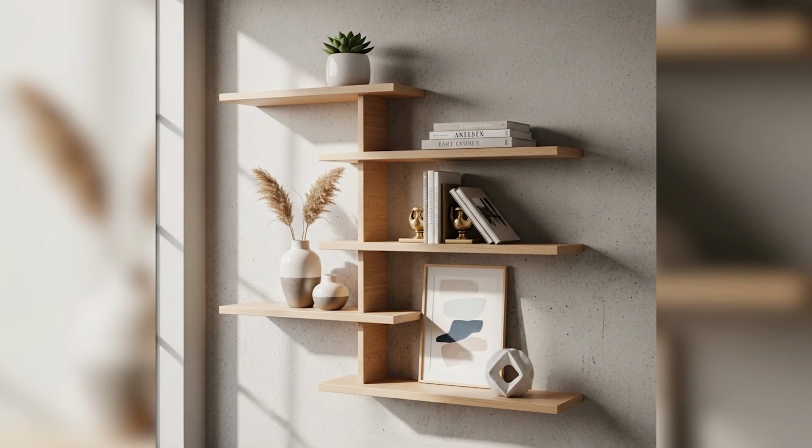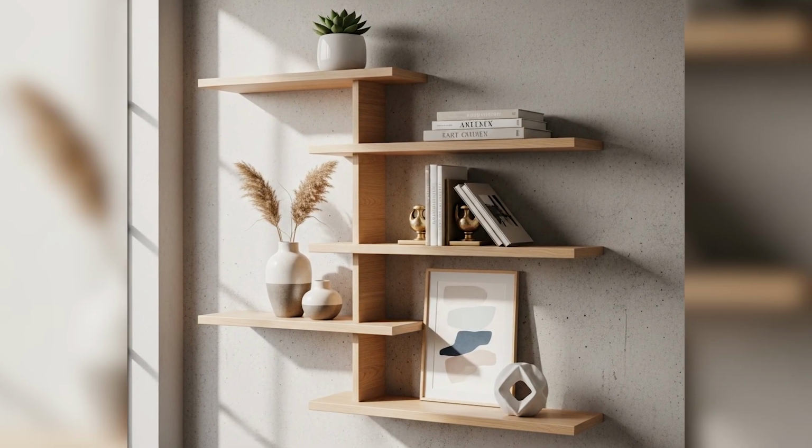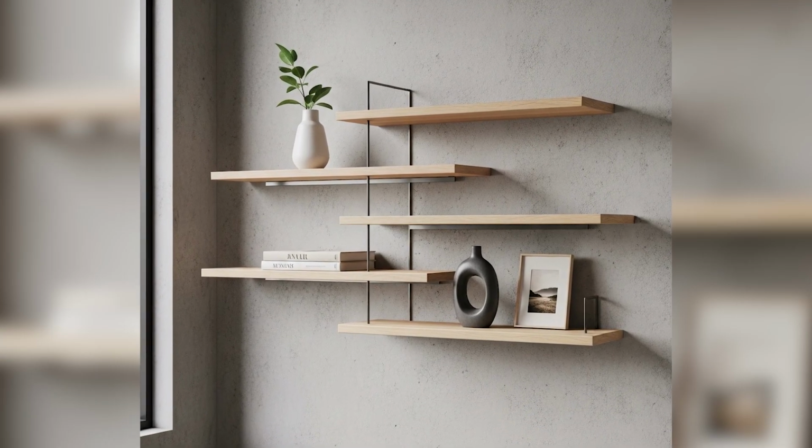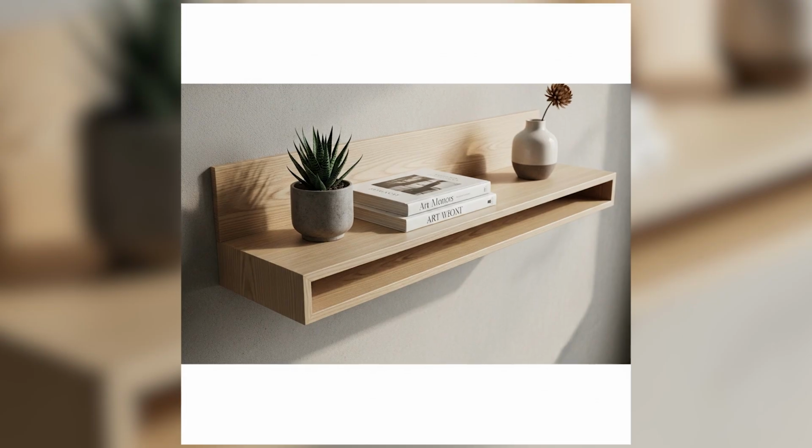We will also review wall shelves ideas for small spaces. Vertical stacking, corner wall shelves design, and minimalist wall shelves help maximize storage without clutter.